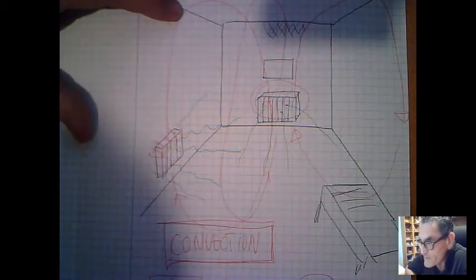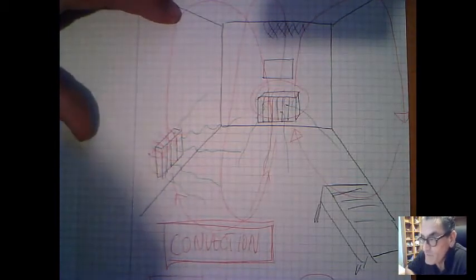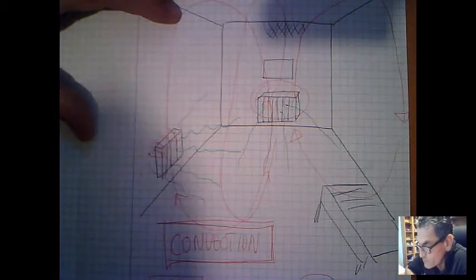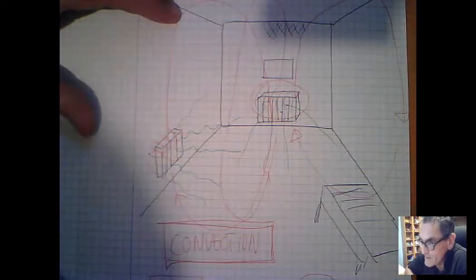Exactly. White radiates much better than black. Okay, so the brighter an object is, the more it's going to radiate energy.